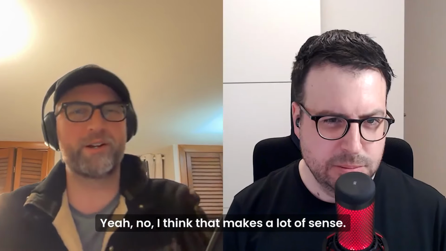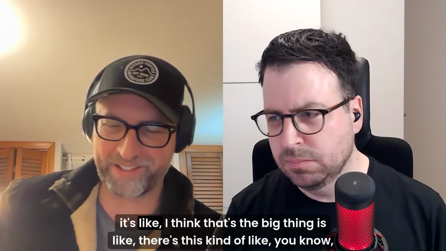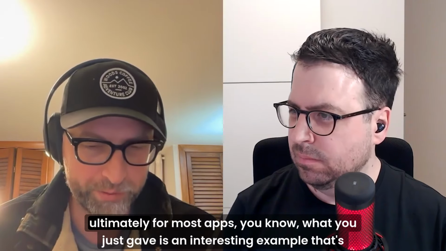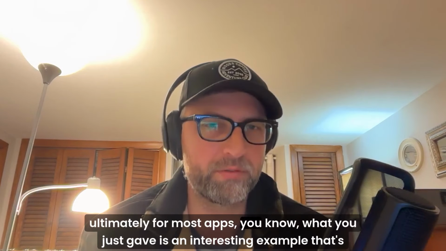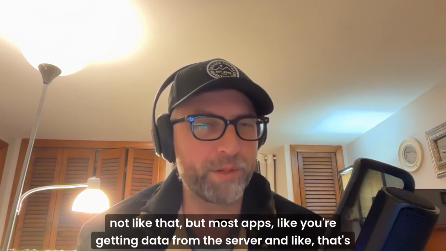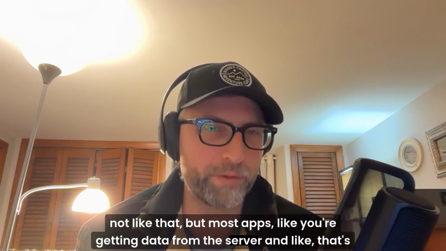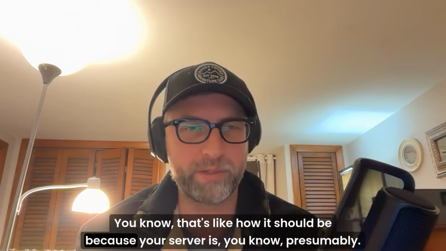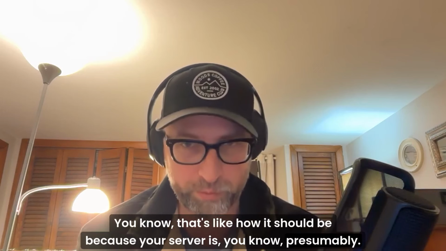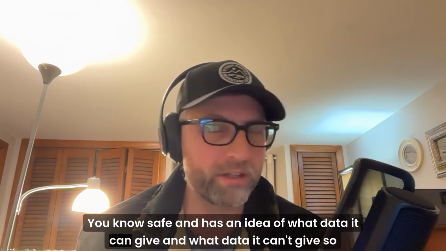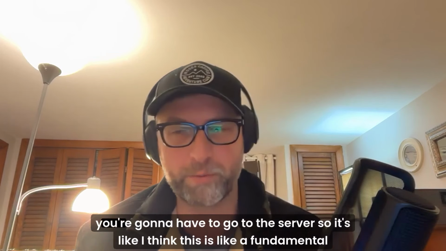Yeah. No, I think that makes a lot of sense. I think that's the big thing. Ultimately, for most apps, unlike the interesting example you just gave, you're getting data from the server and that's a good thing. That's how it should be, because your server is, presumably, safe and has an idea of what data it can give and what data it can't give. So you're going to have to go to the server.